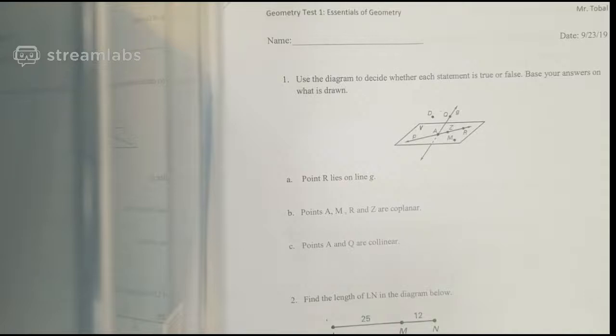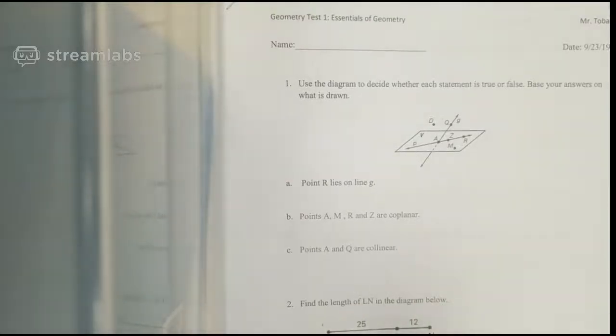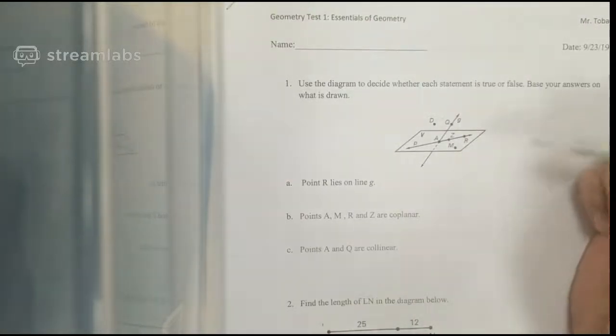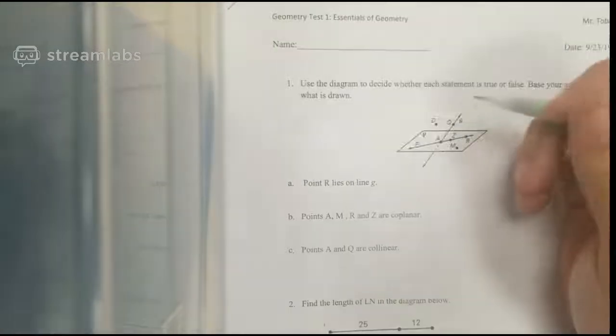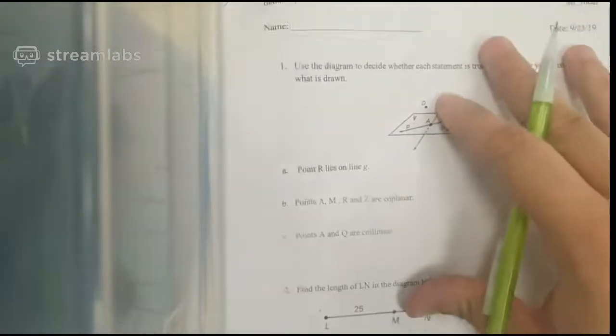First things first, I'm just making sure the stream is working. All right. So let's start off with chapter 1. This is all the terms and stuff. Kind of a difficult chapter simply because you're learning so many different words and such.